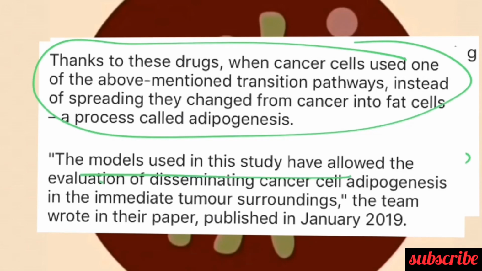And the model used in this research, the paper was published in January 2019, and it was about tumor formation.